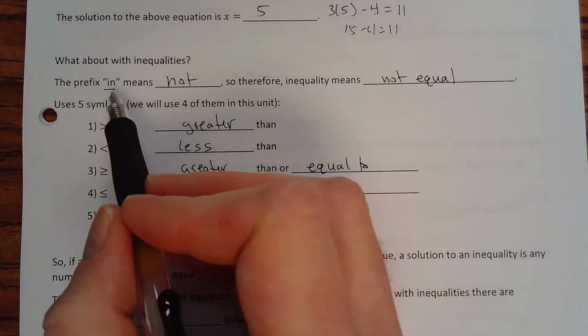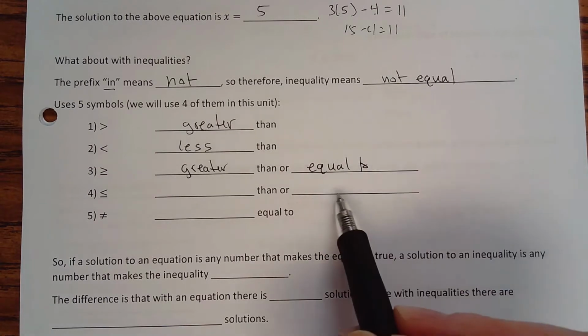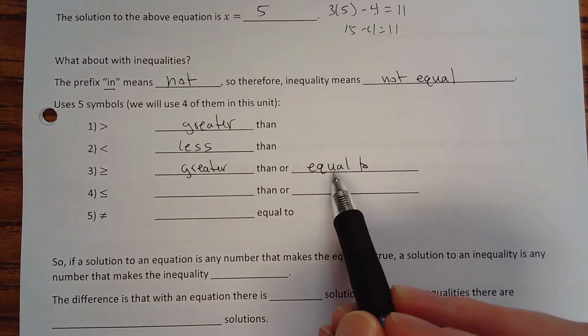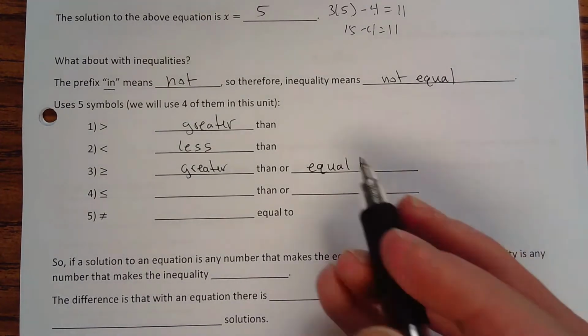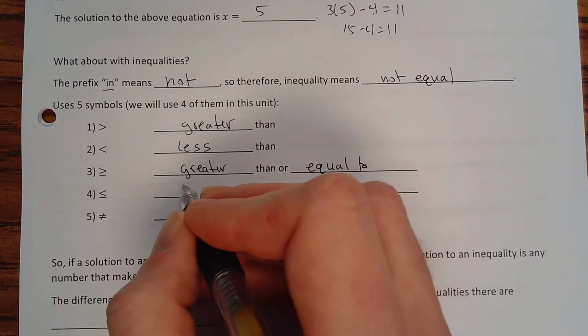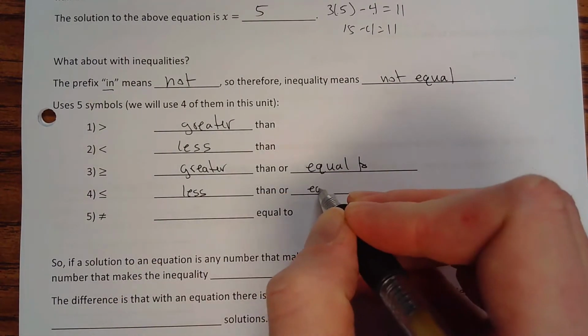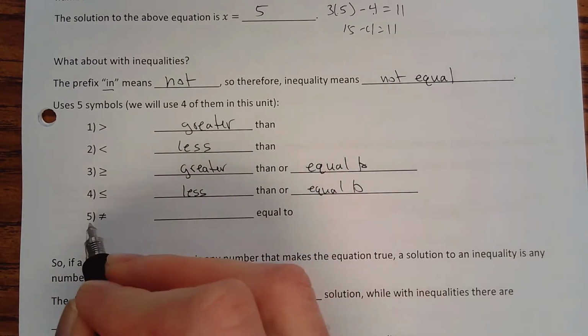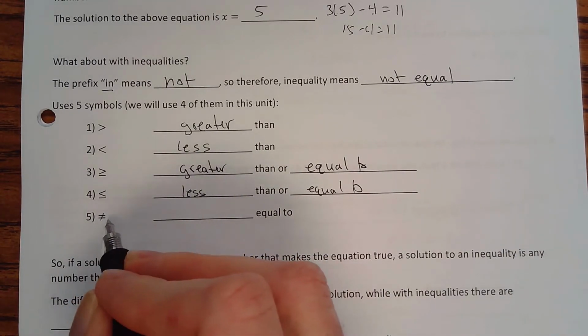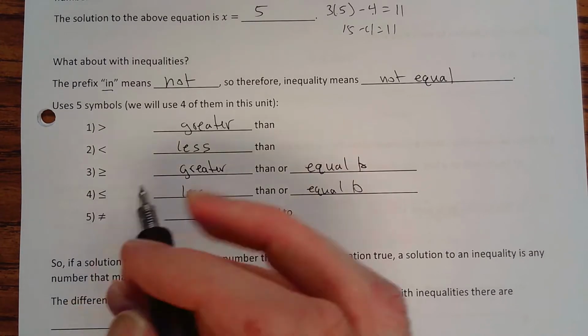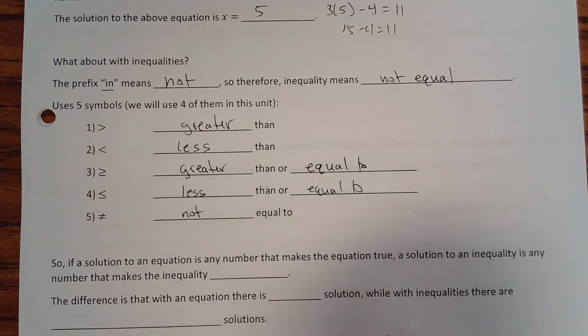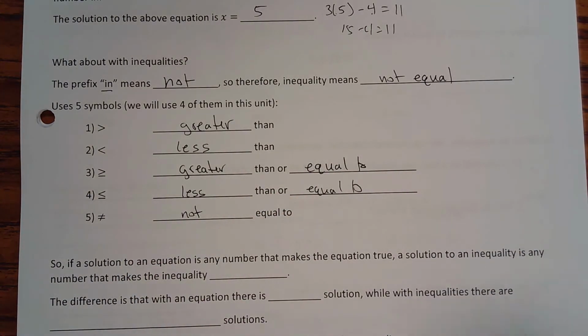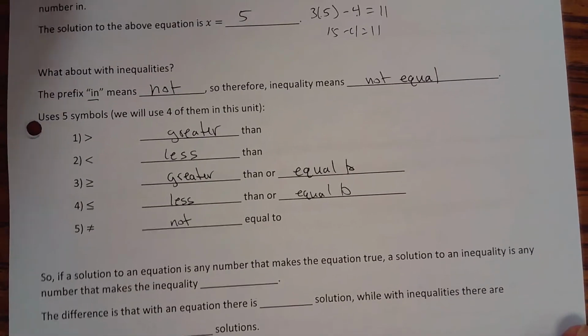So up here we said not equal. It could be kind of equal. It's just not only equal to. It's going to be more than, less than, along with it. So this one would be less than or equal to. And this one here, we don't use it as much, but this is just not equal to, which means it's anything but that number.